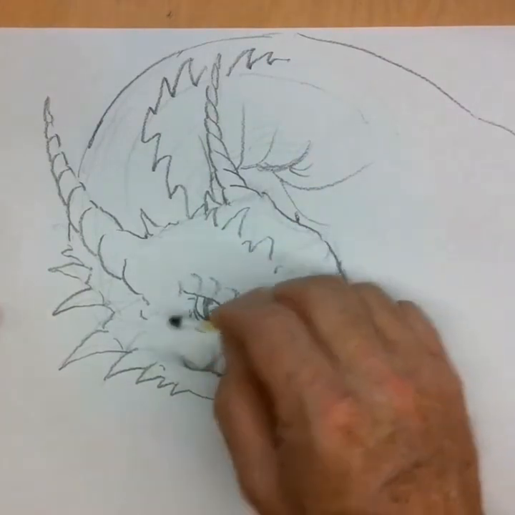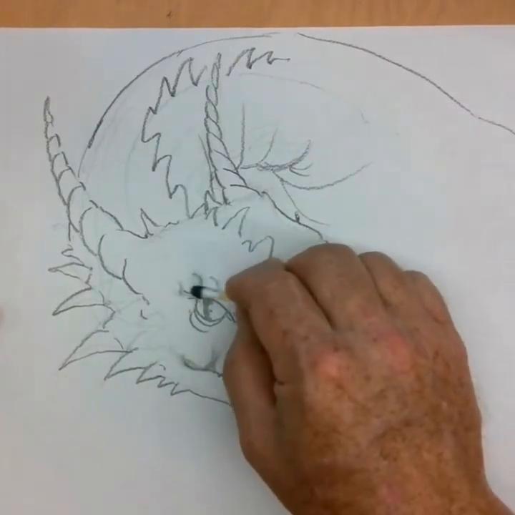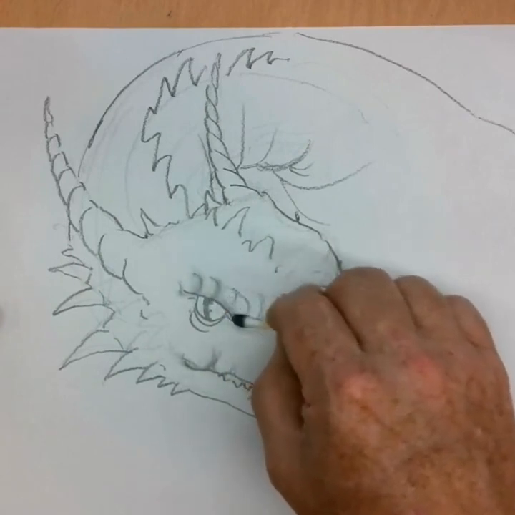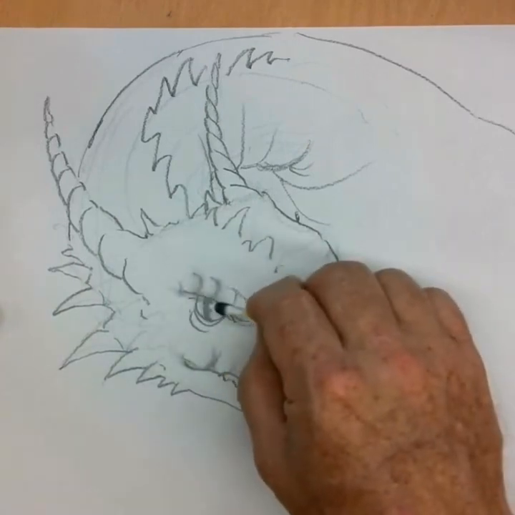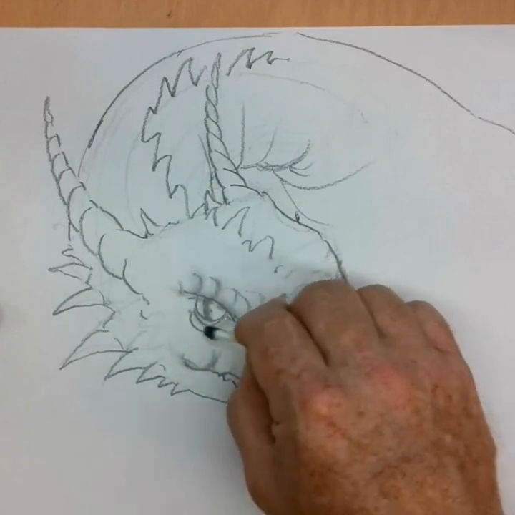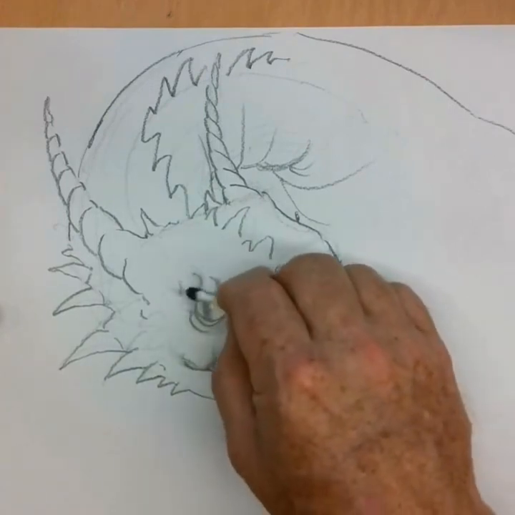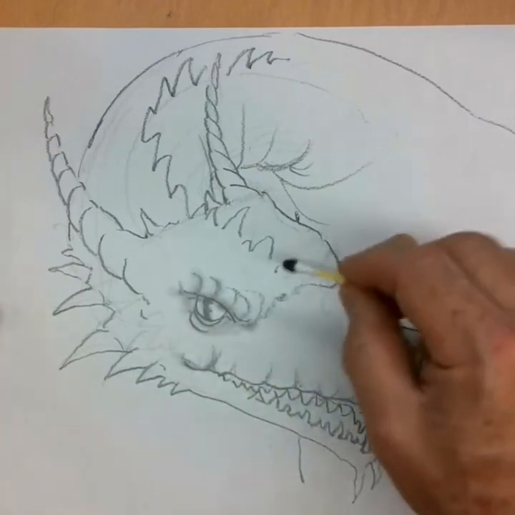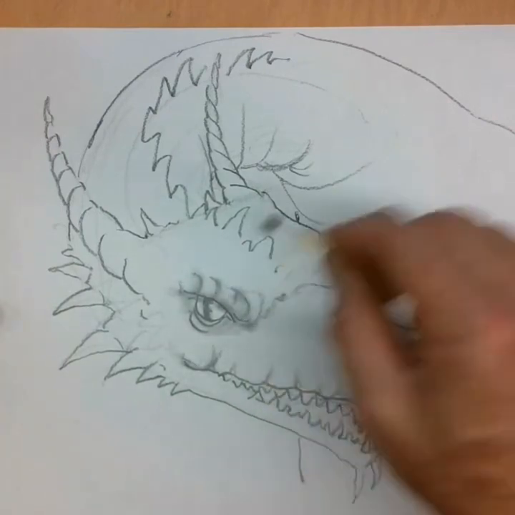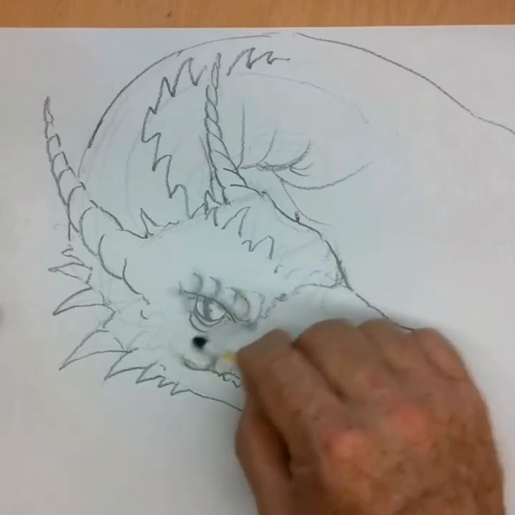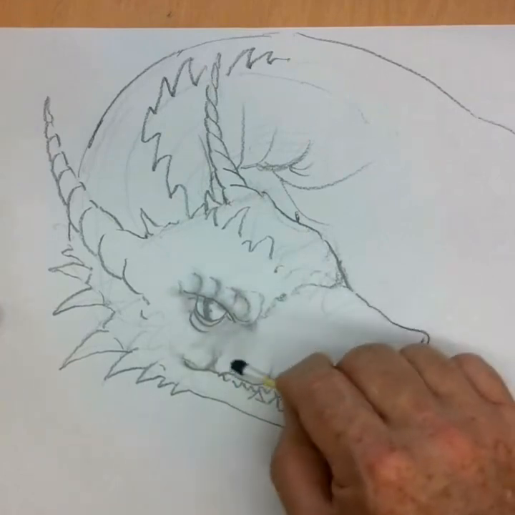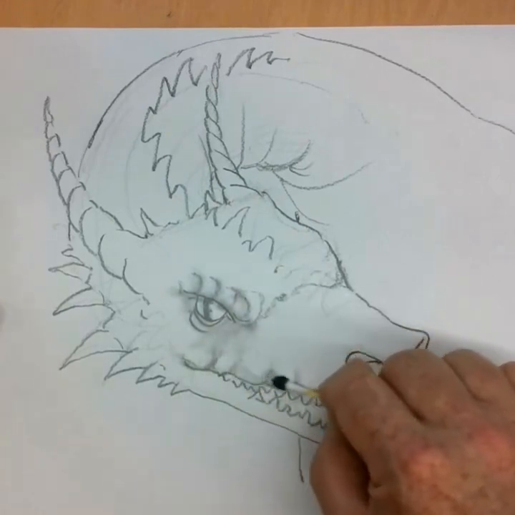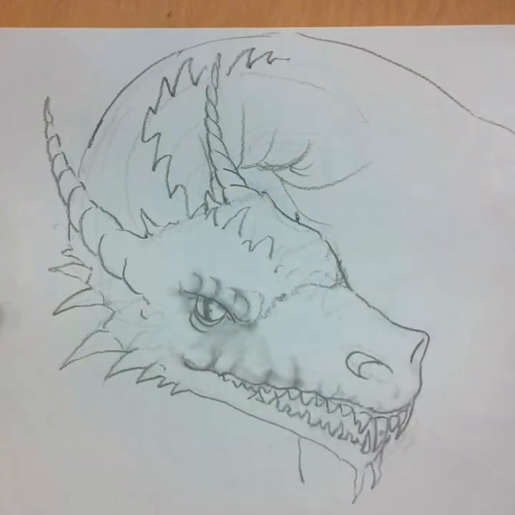There's a couple of different ways to do scales. I'll show you some different ways to do scales. Some of those things you can do with cotton swab. You can just kind of use your cotton swab, go in and put in some shading with it.